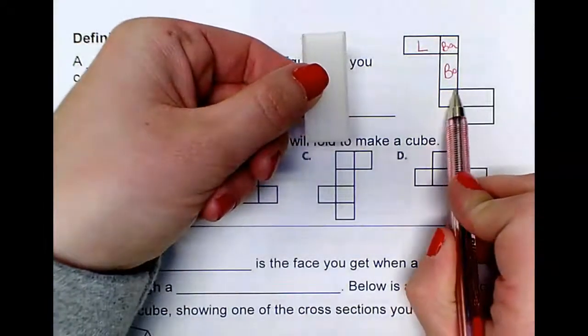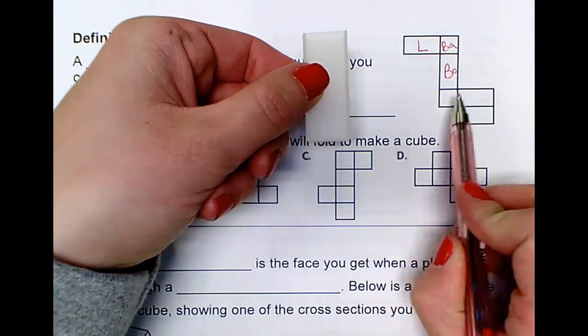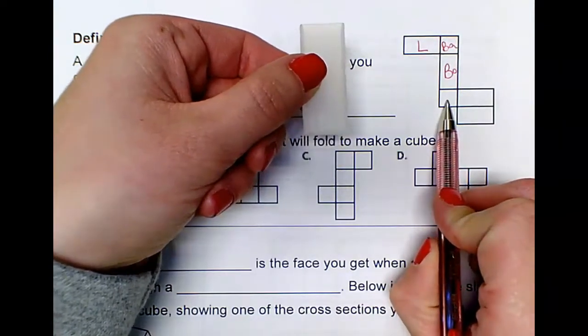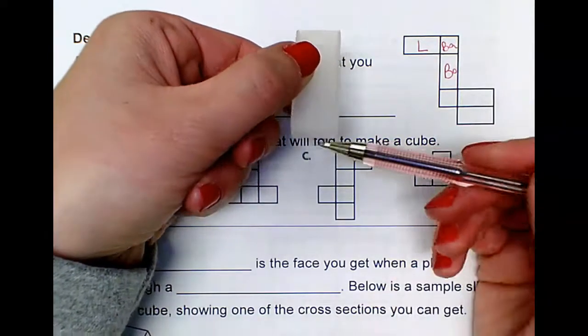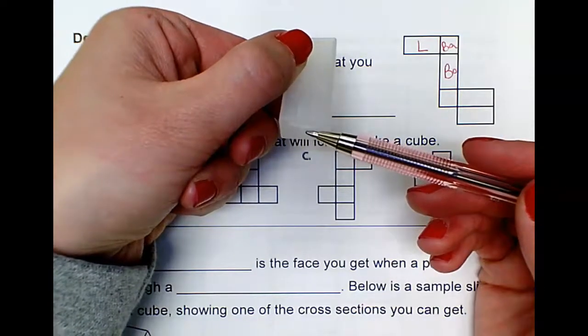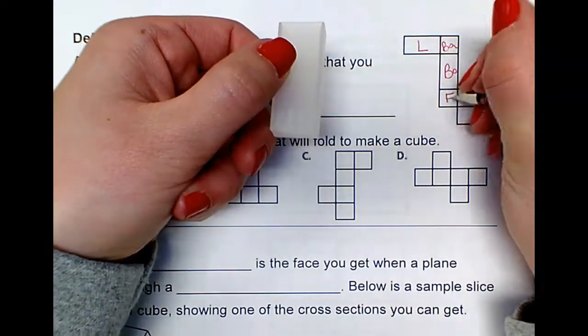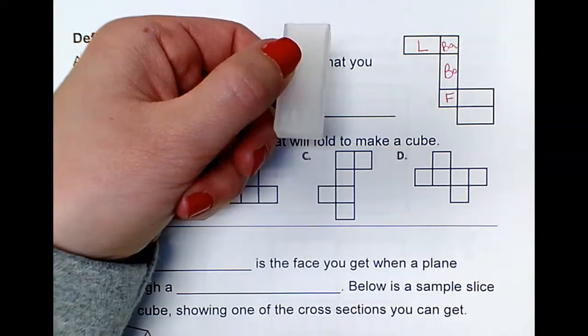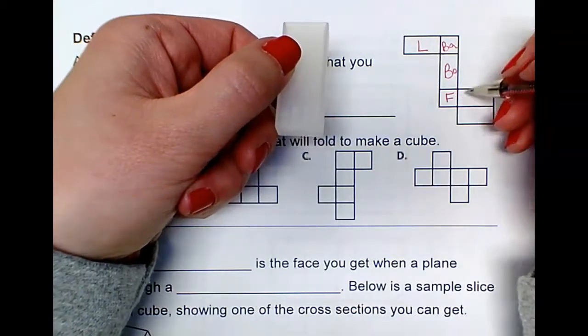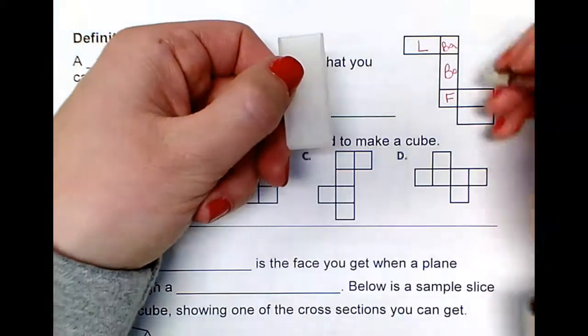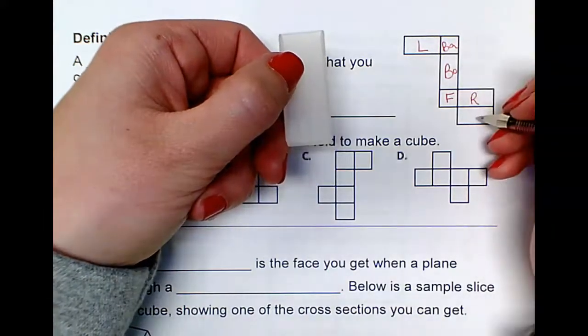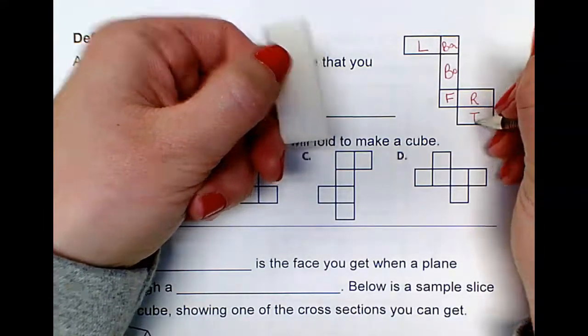So now we have this crease down here with the next available blank face, and so it's going to fold up and create the front of your shape. So, front. This piece will fold to the side, so that will be the right. And then this one will flap over and be the top.